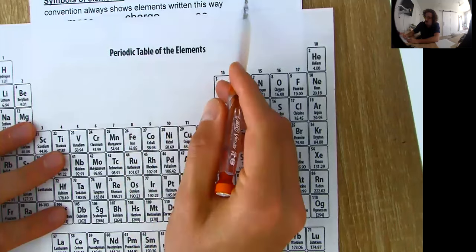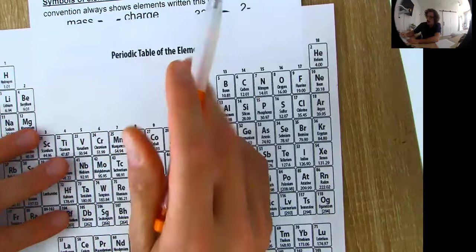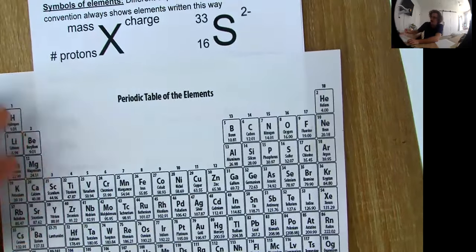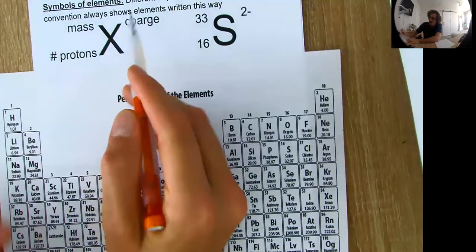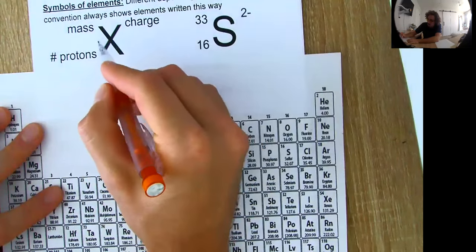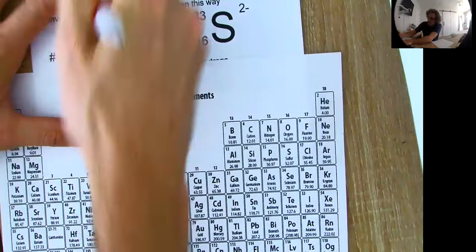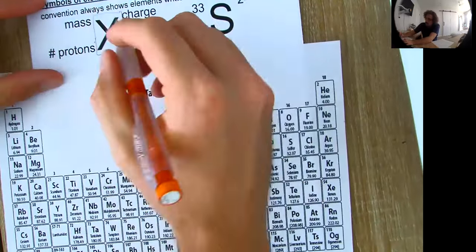Okay, so right up here at the top, the symbols of elements are different depending on the periodic table, but convention always shows elements written this way. X is an example of a fake element. You won't find X on the periodic table. So it's a fake element, just showing that the middle part right here, I'm going to draw a box instead of a circle. Ready? This middle part right here is the symbol.